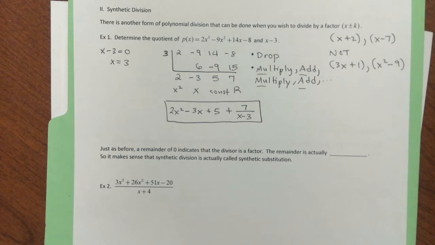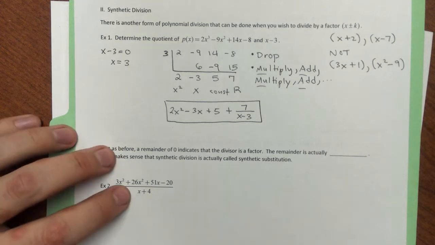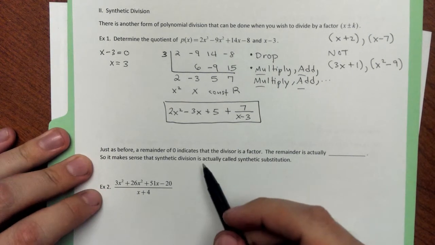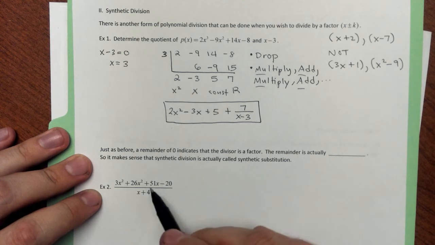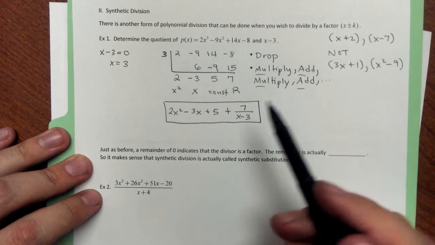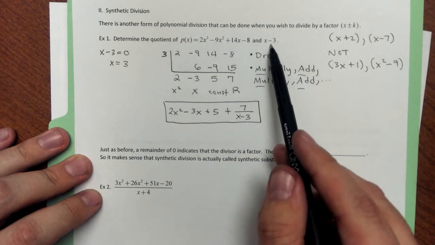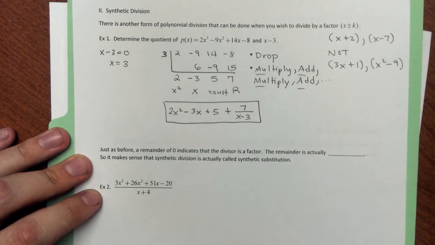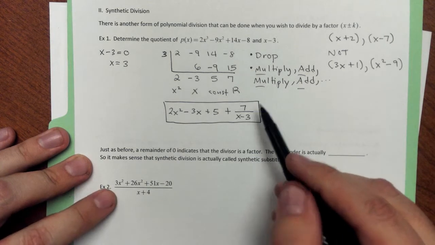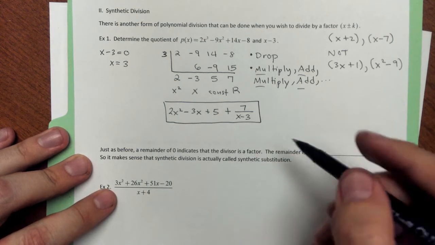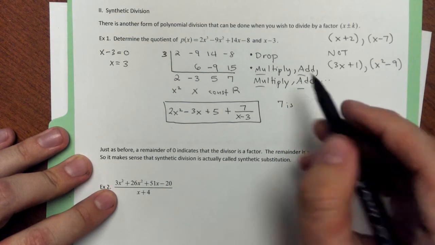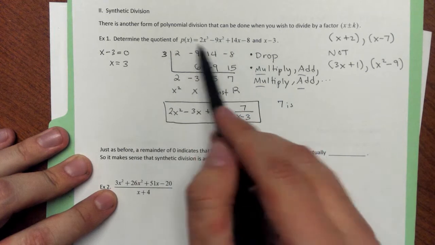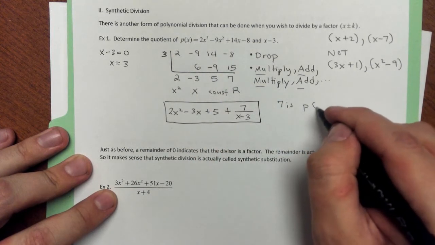Once you get used to this process, it's actually quite simple, but you do have to get used to it. Now there are some things to note here. Just before, a remainder of 0 indicates that the divisor is a factor of our polynomial. That did not happen here. I did not get a remainder of 0, so x minus 3 is not a factor of this polynomial. This remainder right here, this 7, is actually related to this problem. What that 7 is, is what I would get if I substituted my root into this polynomial. 7 is p of 3.